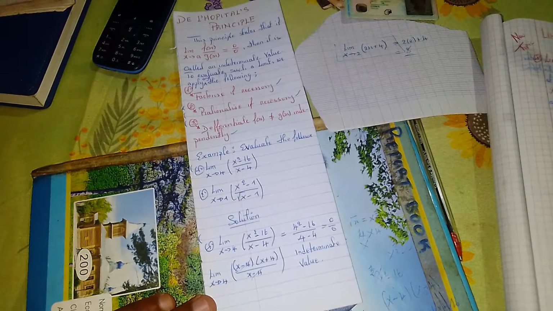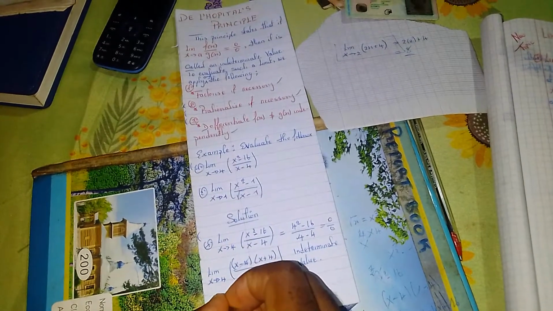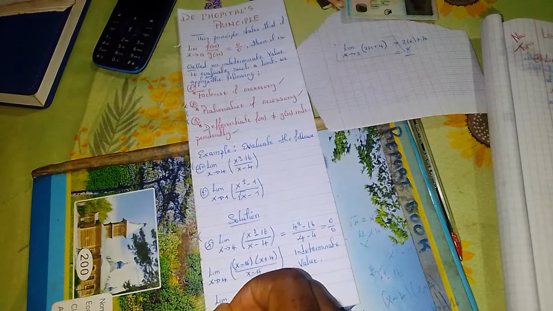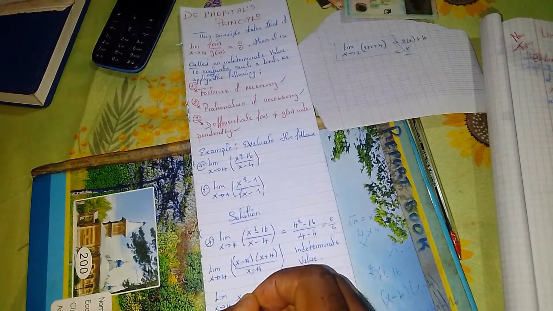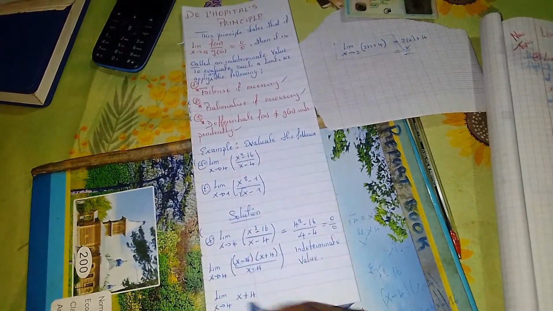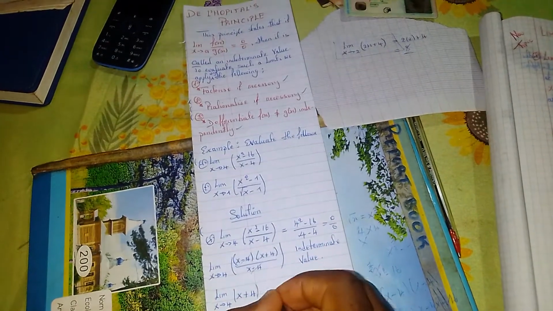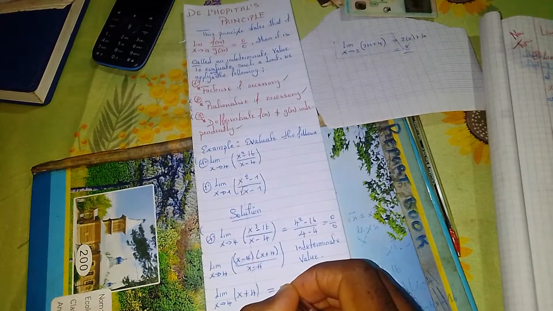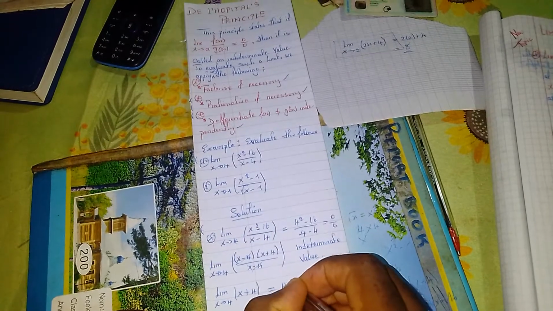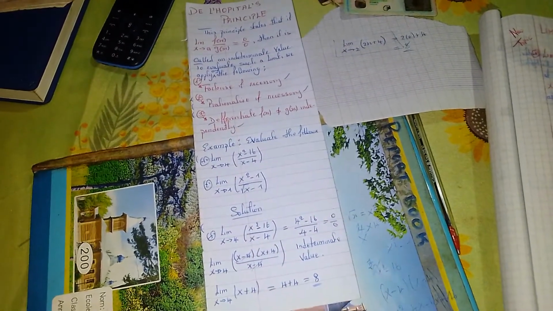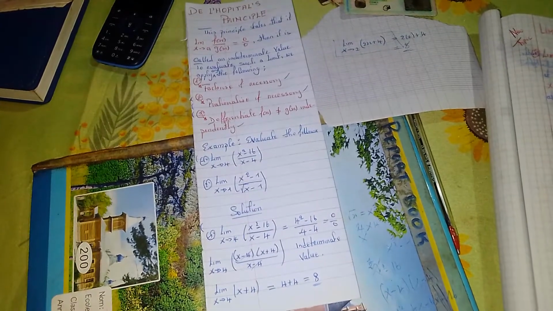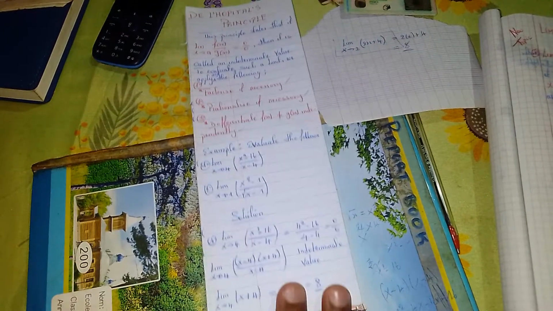This can go with this, so that we will be left with limit as x tends to 4 of x plus 4, which will simply give us 4 plus 4, which is equal to 8. As simple as that, guys. You see how it's coming out.